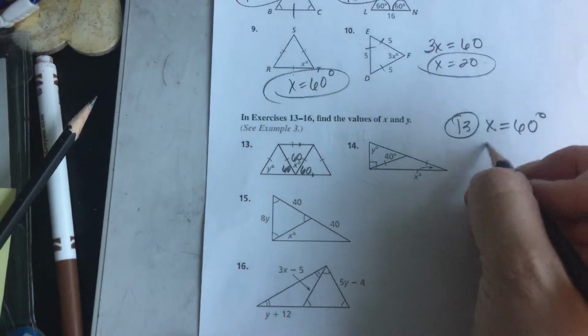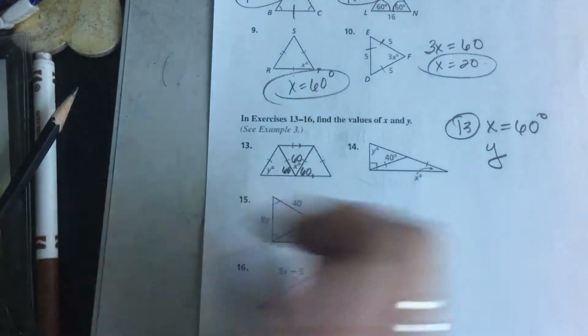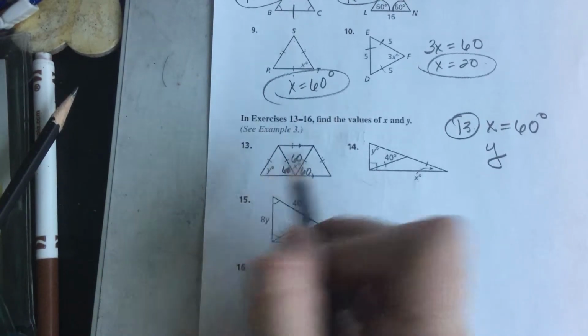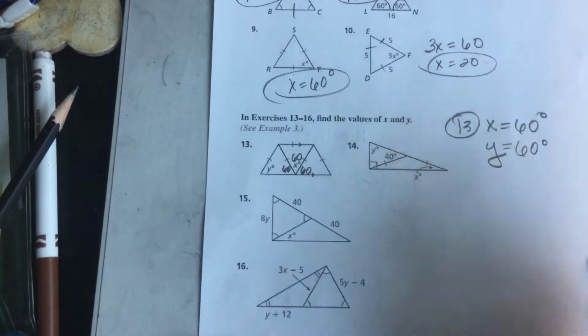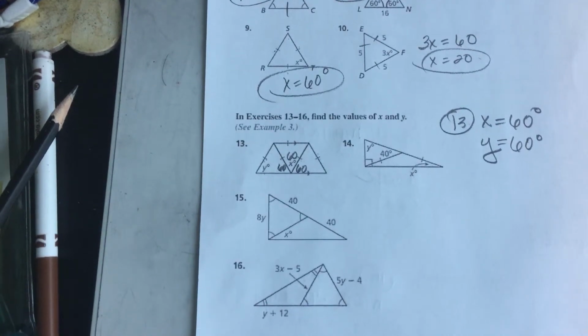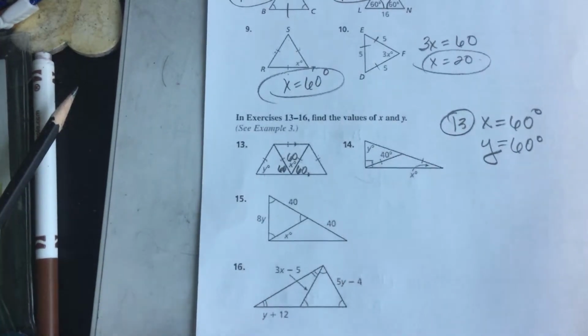Now, what's y? These two side lengths are the same, and I'm looking at y. Y is going to be 60 as well. So that equilateral, equiangular triangle thing clearly is going to come up on your exam. If it's on your review, it's on your exam.